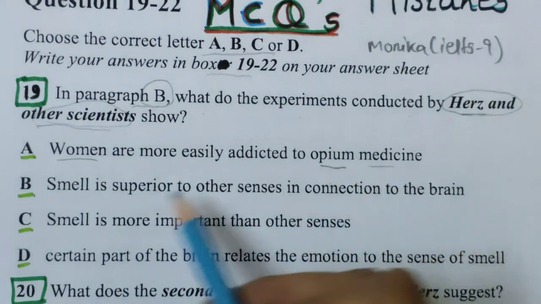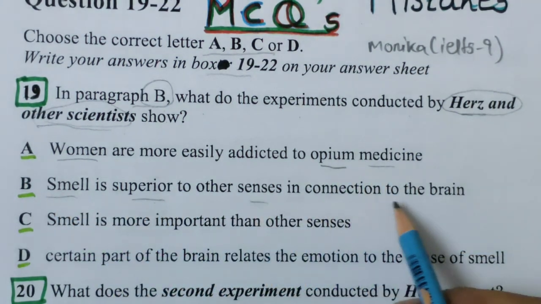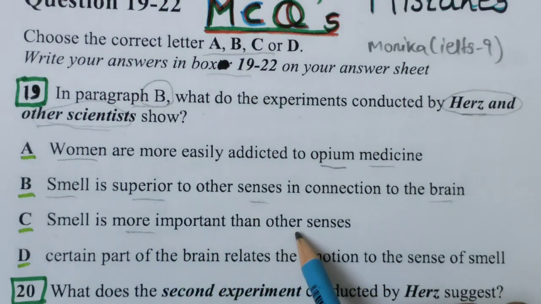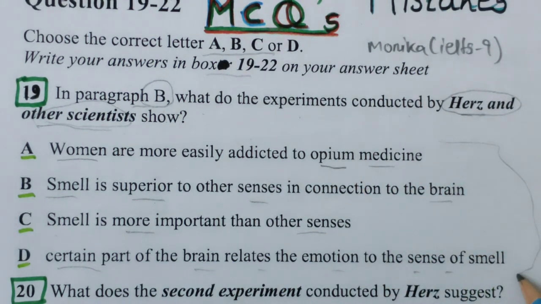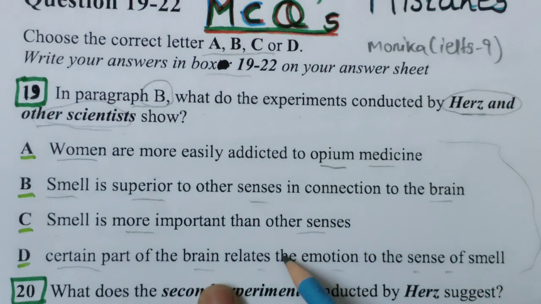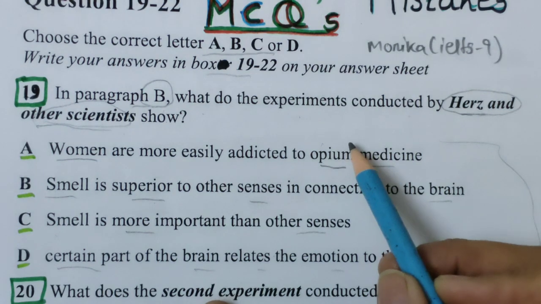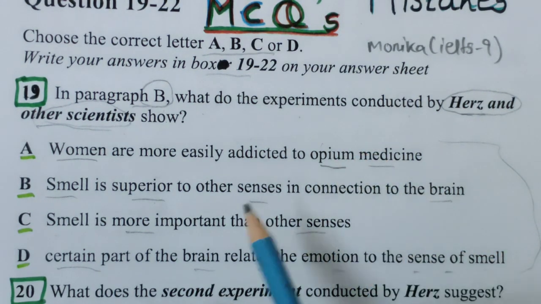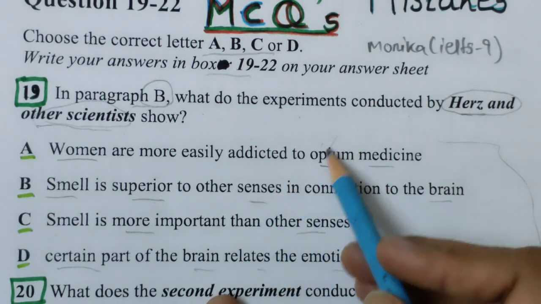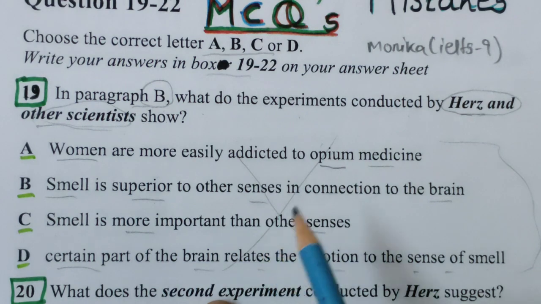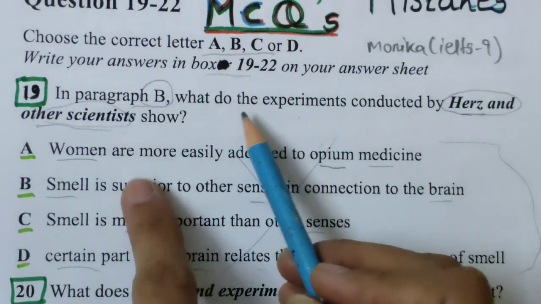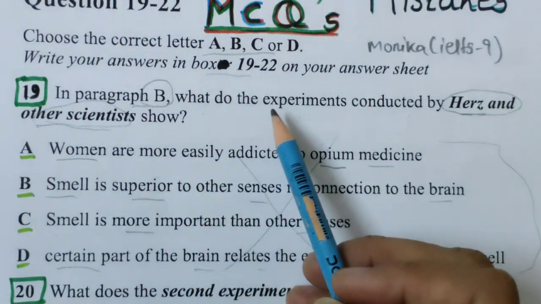Okay, smell is superior to other senses in connection to the brain. Smell is more important than other senses. A certain part of the brain relates the emotion to the sense of smell. Okay, now tell me one thing. Can you remember all these four options? Because these are the longer ones. It's not like dates or years or names that you can remember. No, these big statements, these options, you can't remember. Please don't read these options first. First read the question statement as I have read, but there is one thing you are missing.